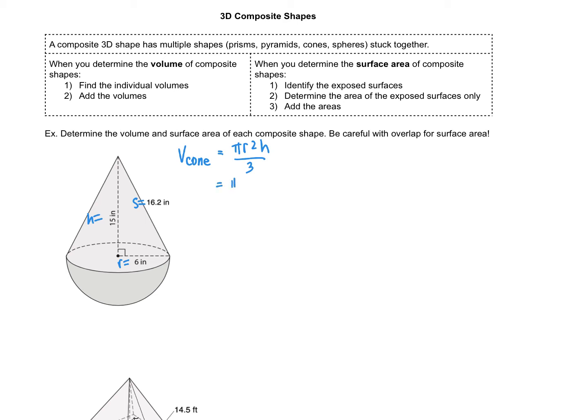So we have pi, and then instead of the radius, we'll put 6 squared. Instead of the height, we'll put 15 all over 3, and then we can go to our calculator to get our volume. And the volume is 565.5 inches cubed for the cone. So there's that. Then we also have our sphere, but it's just half a sphere.